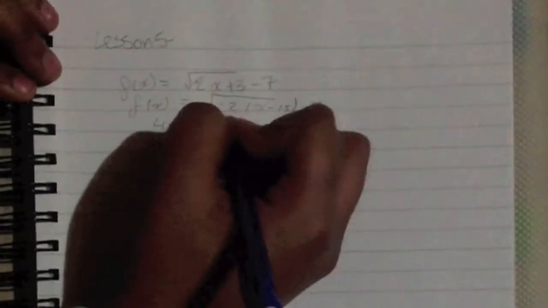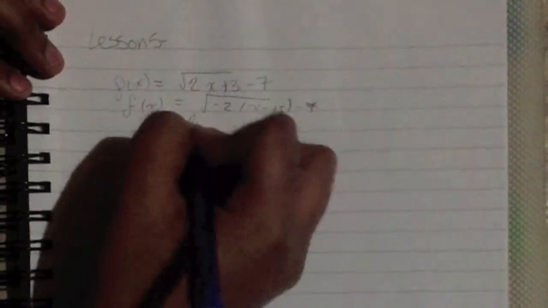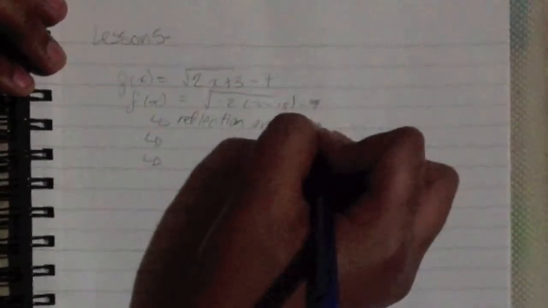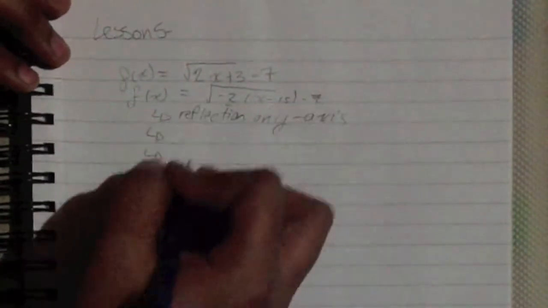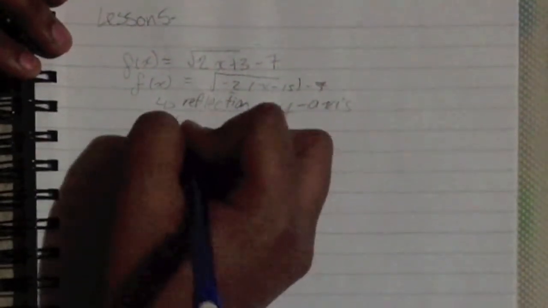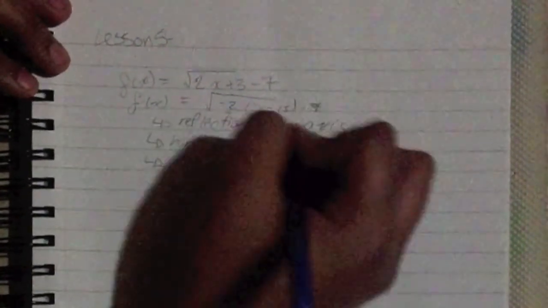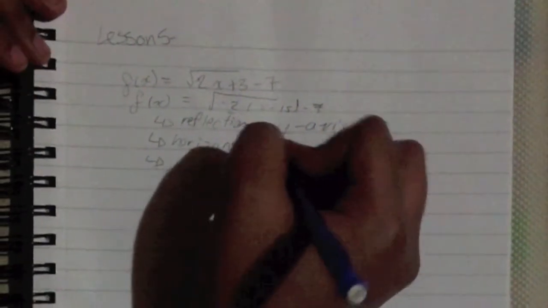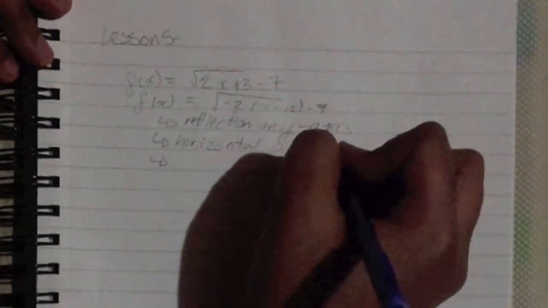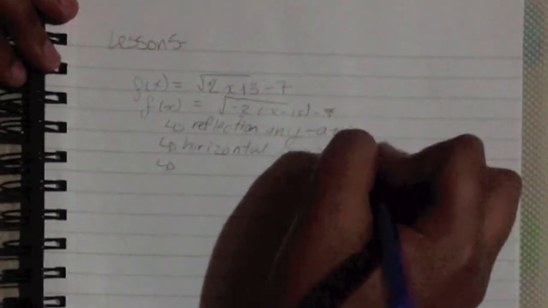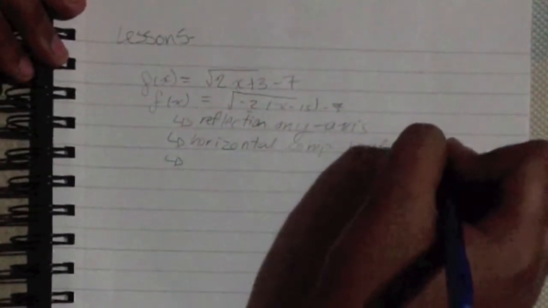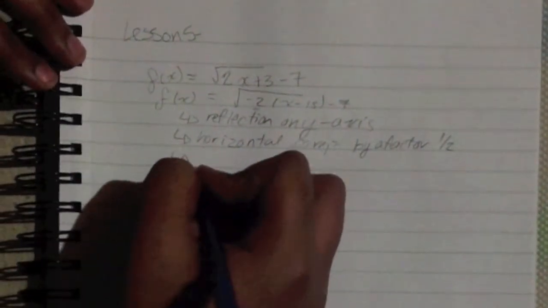As you can see, we have a negative, so that means there's a reflection on the y-axis, right? And then you can see the 2 is telling you that there is a horizontal compression, because you have to remember, once you take it out of the root function, it is the opposite, and you have to switch it because it's the reciprocal. So a horizontal compression by a factor of 1/2.